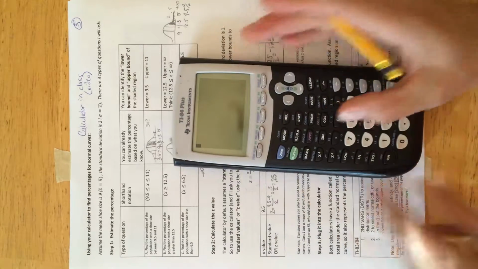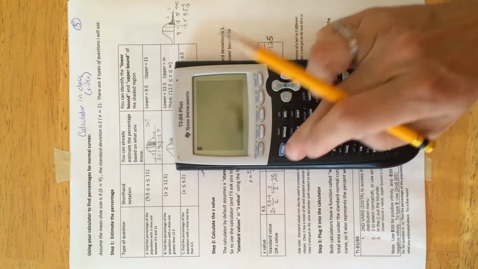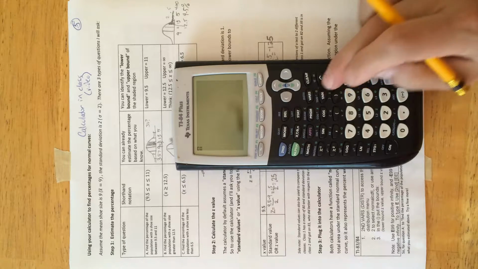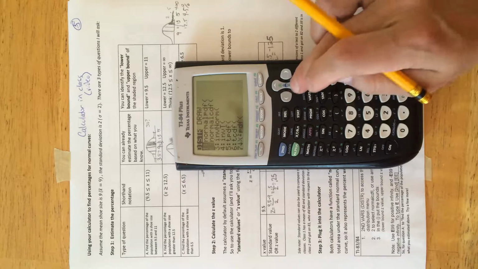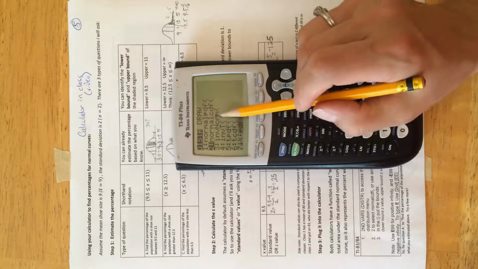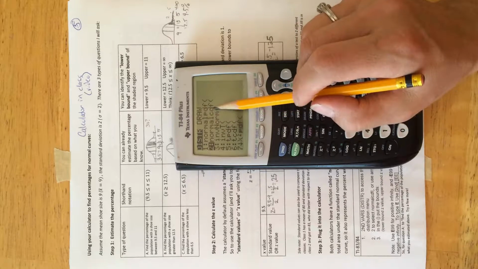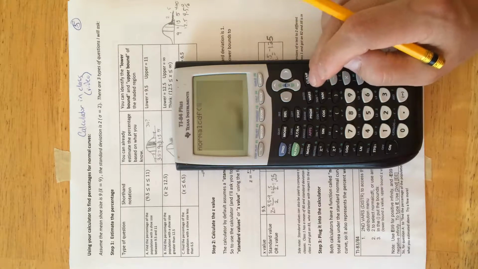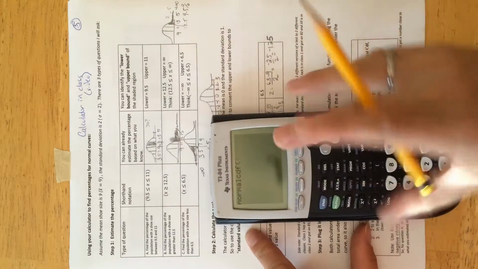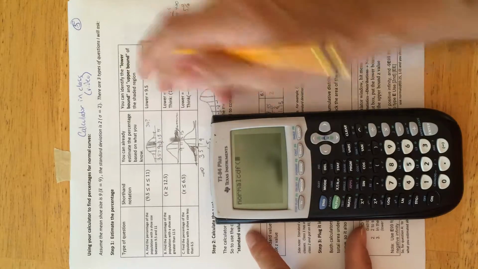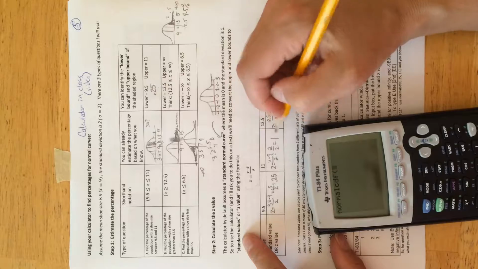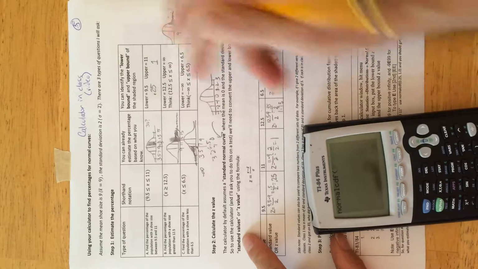So on the 83 and 84, there's this second, above ours it says distribution. So if you hit that and you do a normal CDF, that stands for normal cumulative distribution function. So we select that, and you're just going to type in the two z-values. So here, the z-values that we calculated were 0.25 for the lower bound, and then 1 for the upper bound.